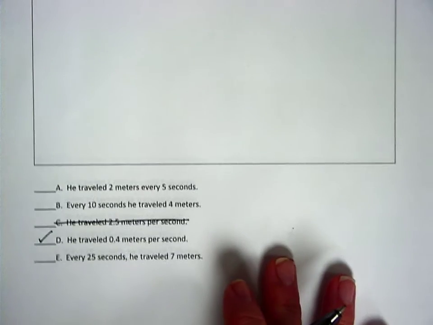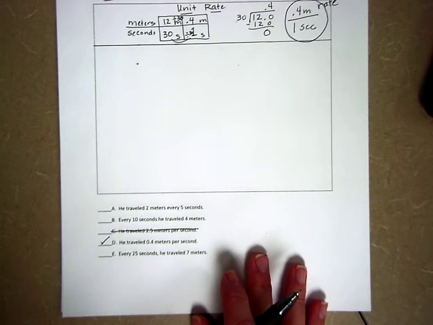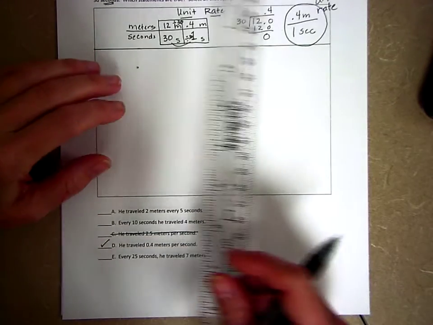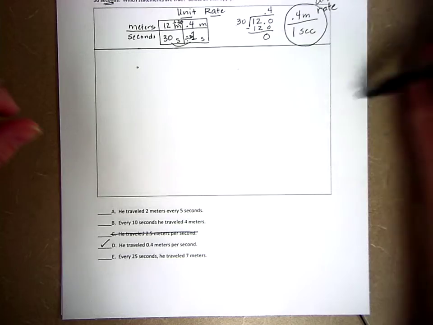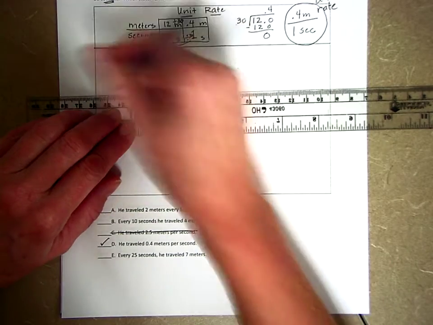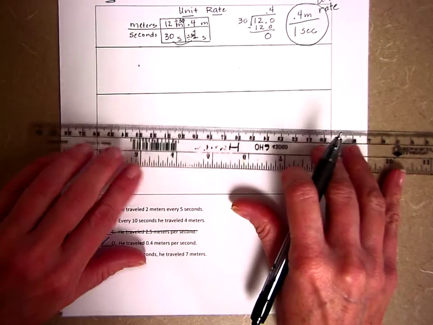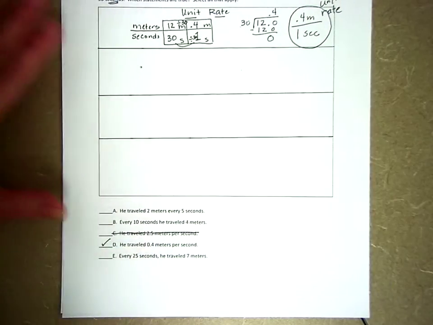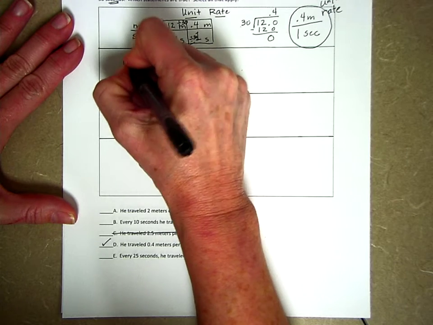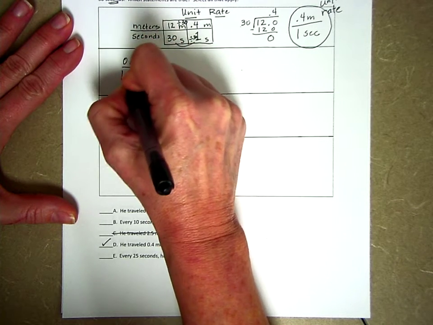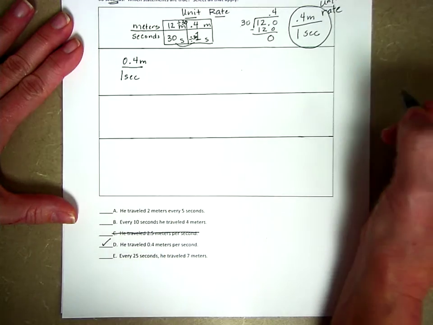Okay, so I'm going to back up so that we can see this as well. Okay, now I'm going to break this into, let me see here, 3 other sections. All right, so in every single one of these, I'm going to write 0.4 meters, 1 second.